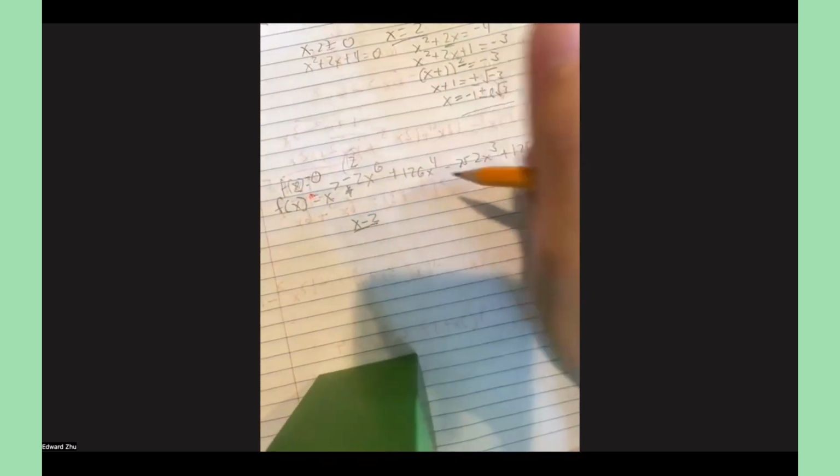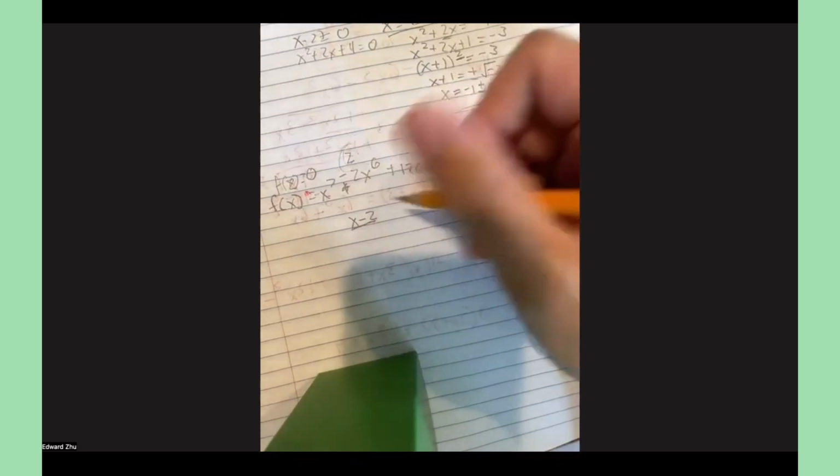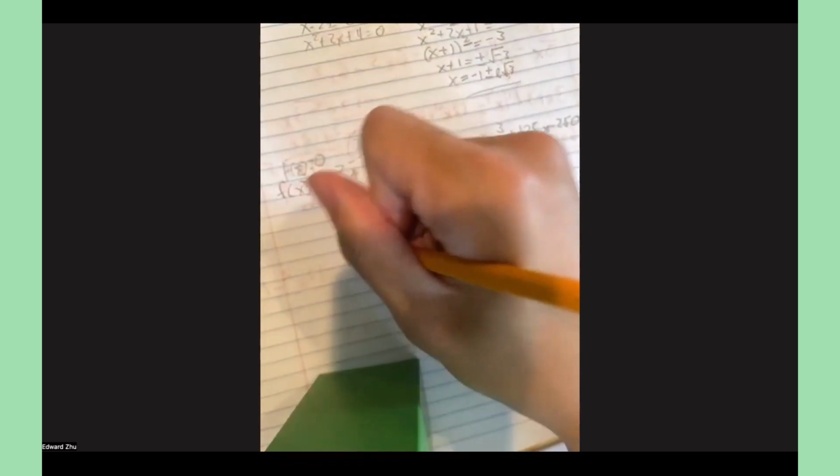Yeah, and then so for this, I'm not gonna go over the entire long division process. I talked about that in another class, but you should do long division, or you can also do synthetic division. Either one works to solve for this, and then you simplify. So afterwards, you would get f of x.